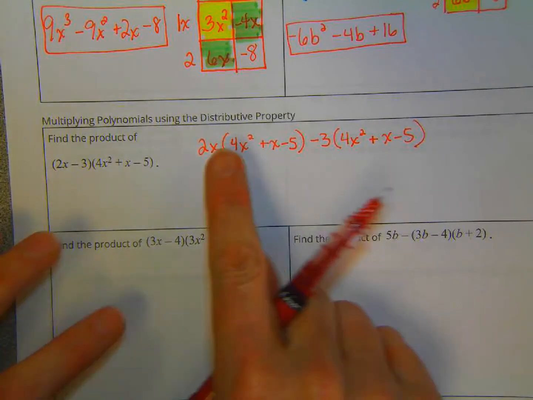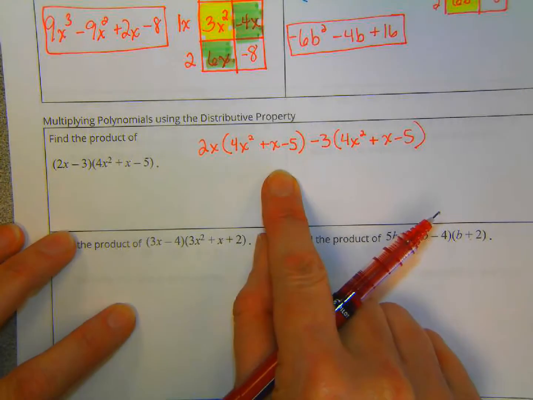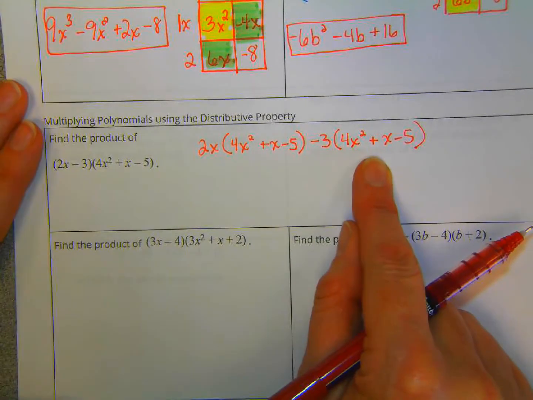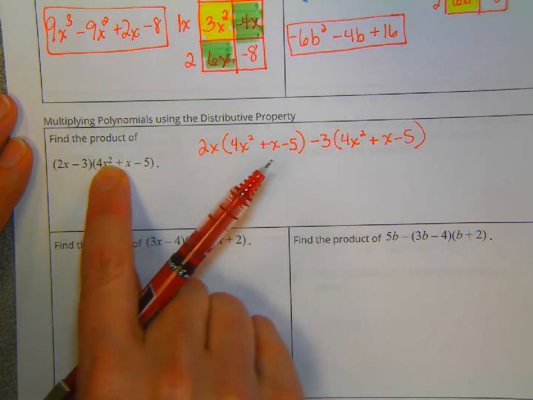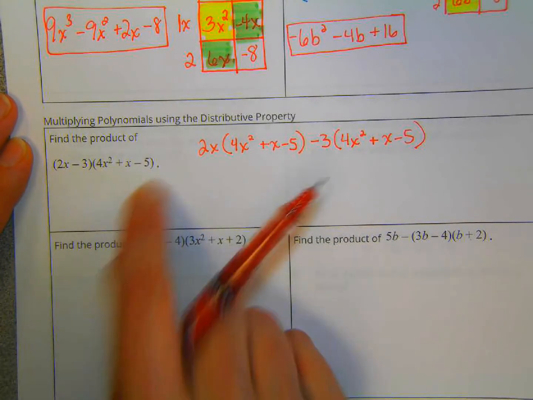I don't technically write that down myself, but you probably would want to do it that way as a student at first. So again, it was 2x multiplied by this trinomial and negative 3 multiplied by this trinomial.